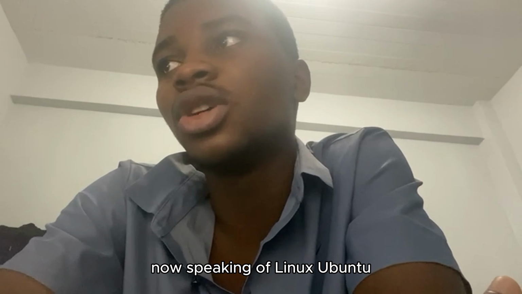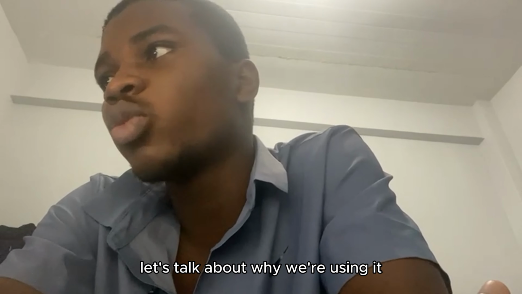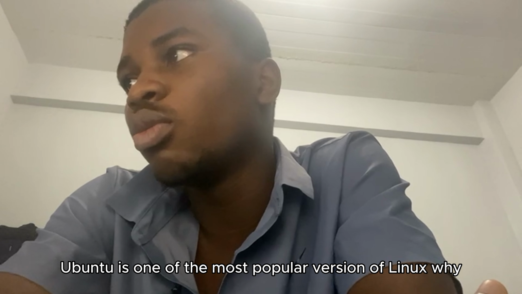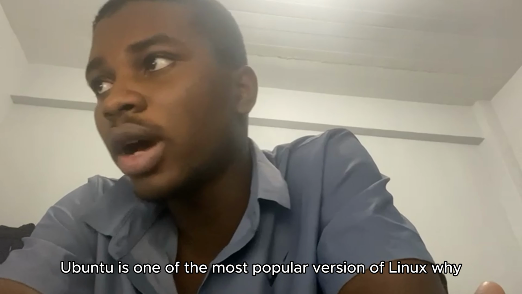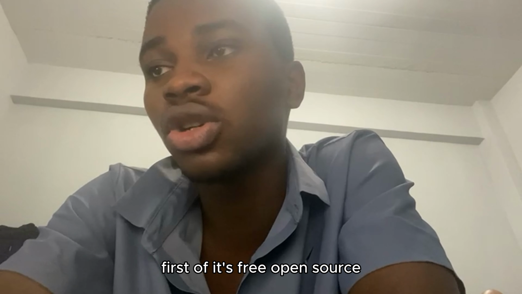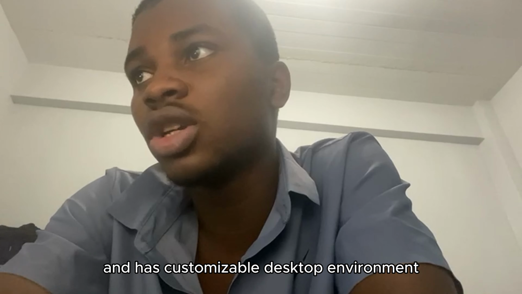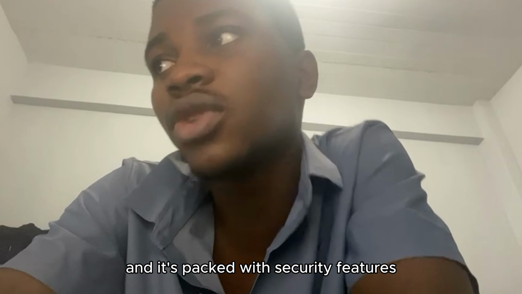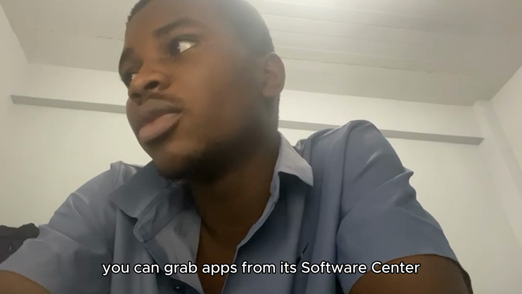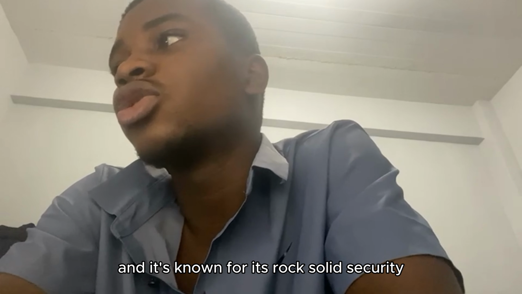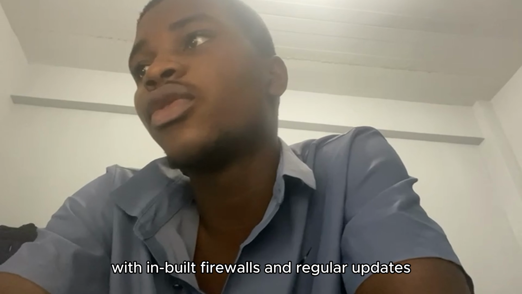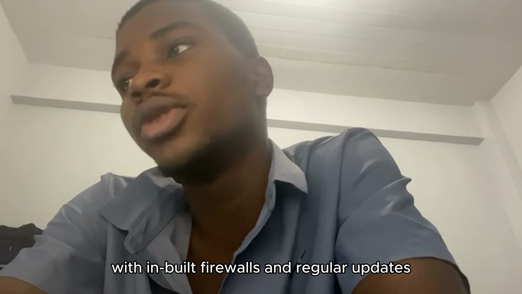Now, speaking of Linux Ubuntu, let's talk about why we're using it. Ubuntu is one of the most popular versions of Linux. Why? First off, it's free, open source, and has a customizable desktop environment, and it's packed with security features. You can grab apps from its software center, which is basically Ubuntu's app store, and it's known for its rock solid security with inbuilt firewalls and regular updates.